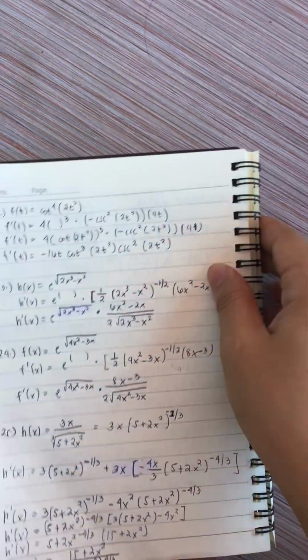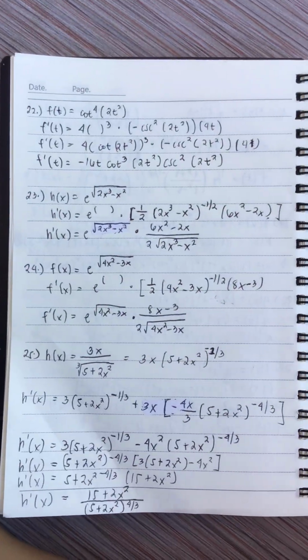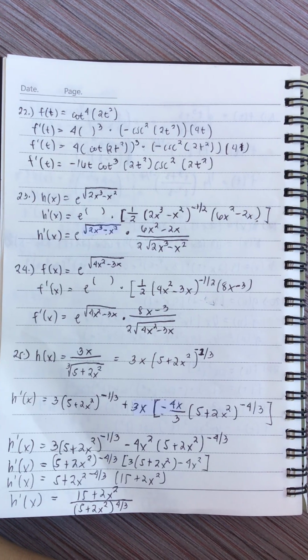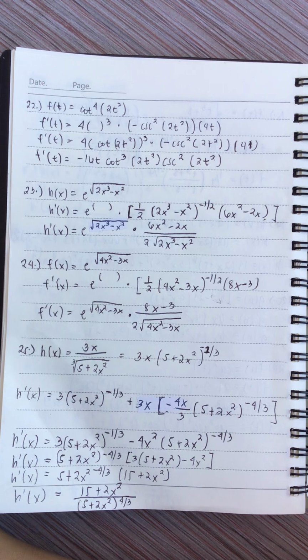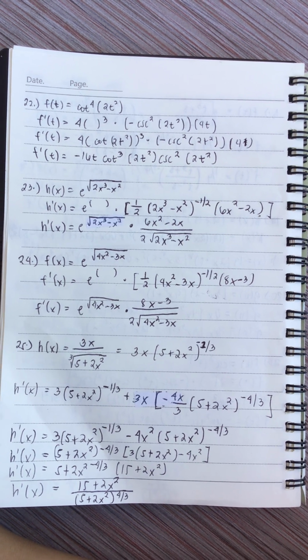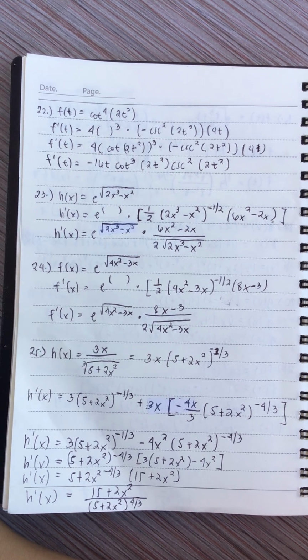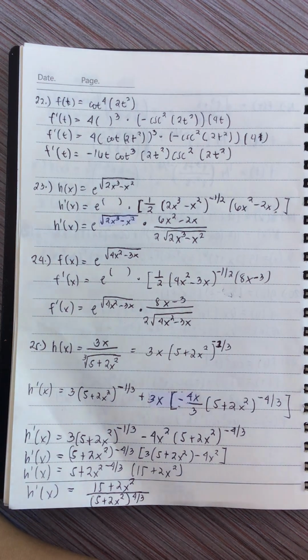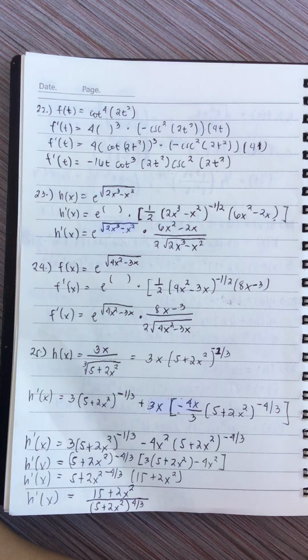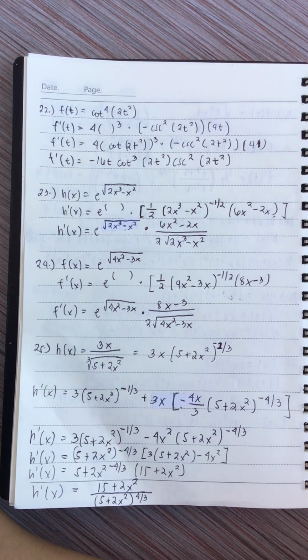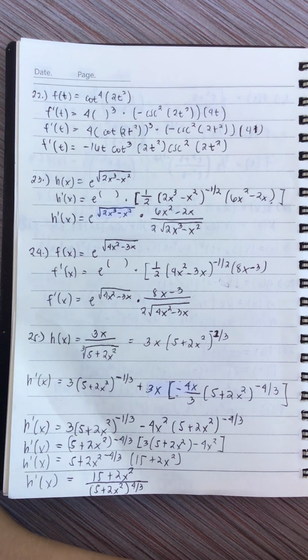Now for our number 22, f of t equals cot to the fourth of 2t squared. This is also an application of the chain rule. It's through getting the derivative of the outer and the inner function, and thus it gives us negative 16t cot cubed of 2t squared csc squared of 2t squared. That is our answer for number 22.